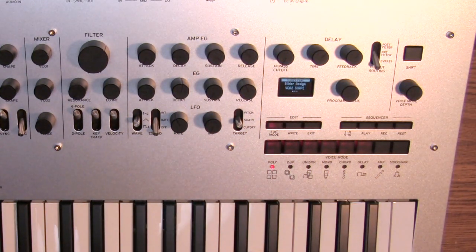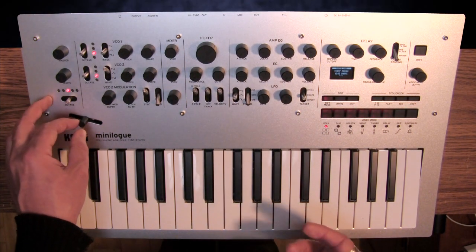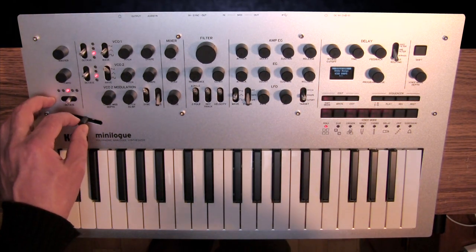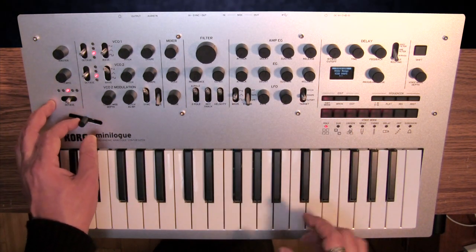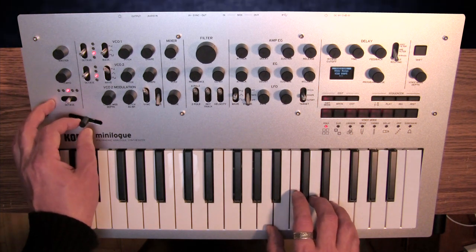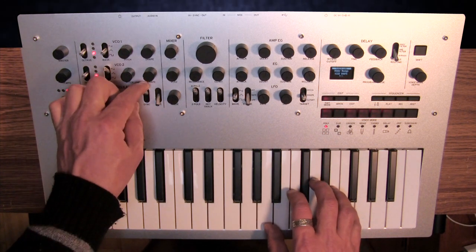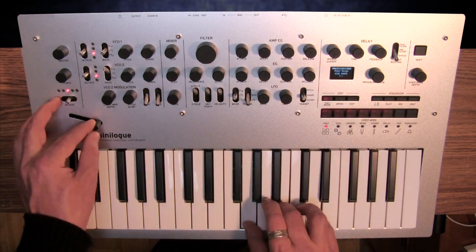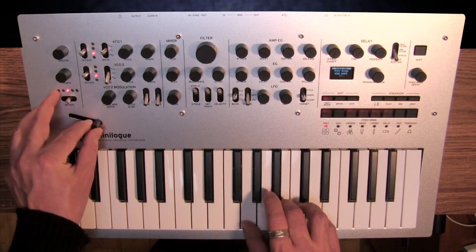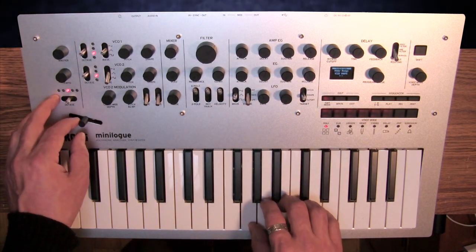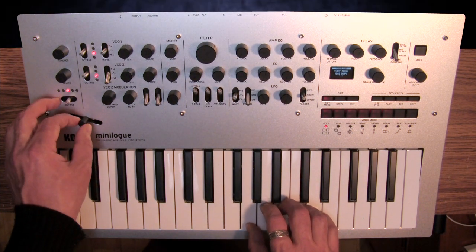VCO2's shape. What happens when we have this on sync? Yeah, since you are changing the waveform of VCO2, it's still going to have an effect, even though it's enslaved to the restart of VCO1's wavelength. If you didn't have it on sync, you could still have fun. You can hear me getting to the 0% or 100% duty cycle there on the square wave.